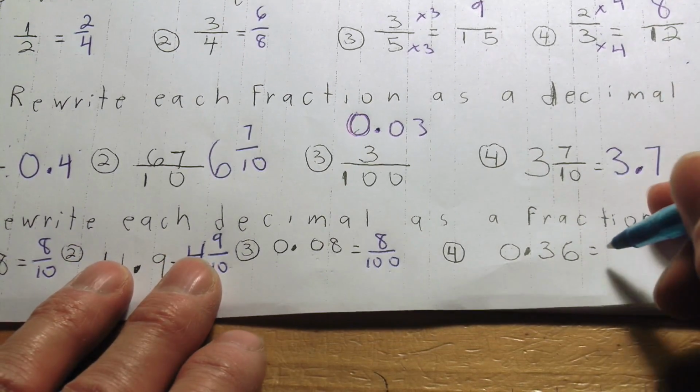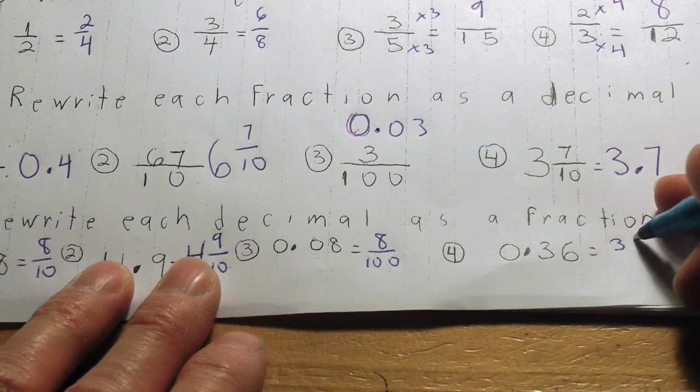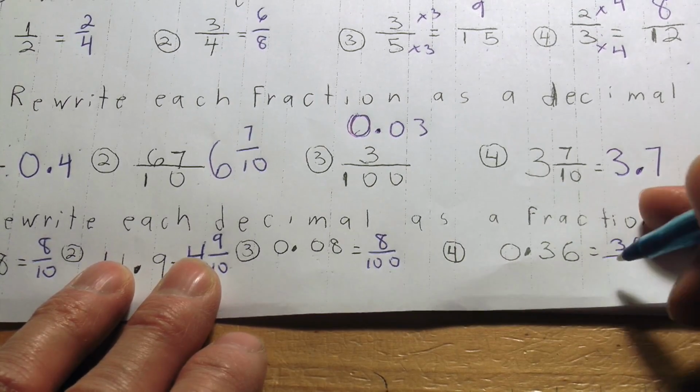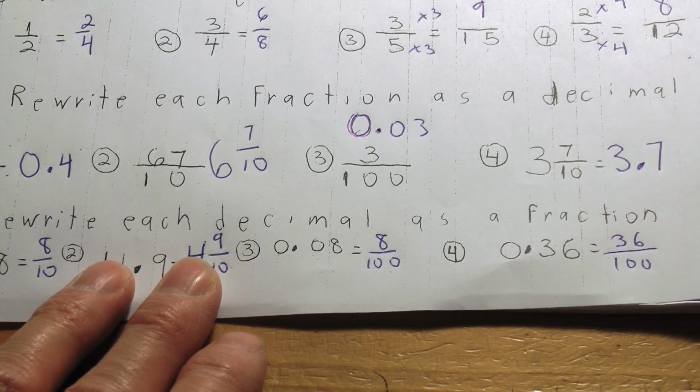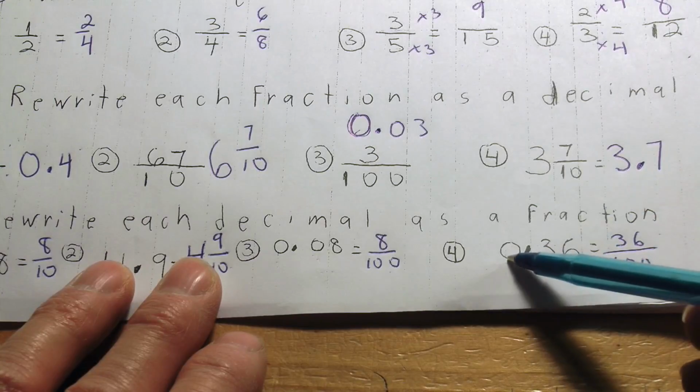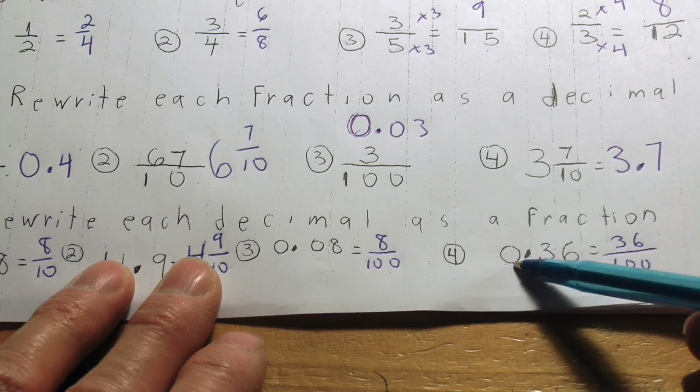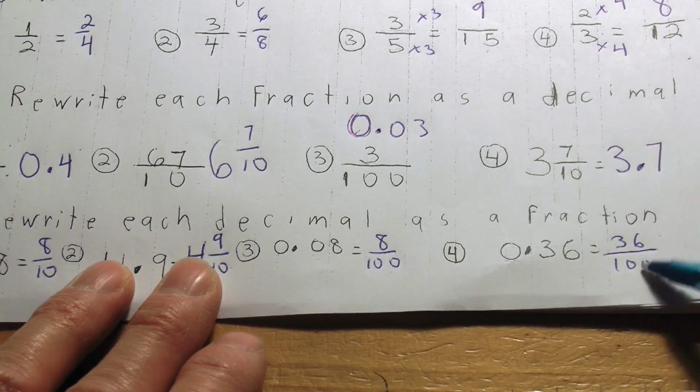0.36, 0 flats of course, so I start with 36 over 100. 100 hundredths equals 1. I don't even have enough for 1. Therefore we have the 0. 36 hundredths.